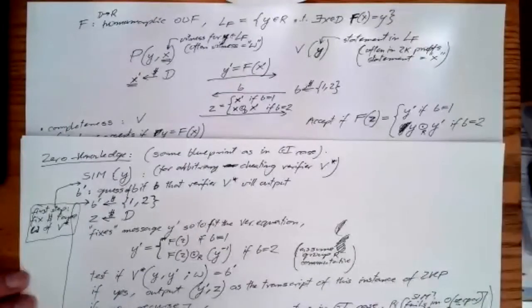And then we condition on this bit being guessed correctly, and look at the distribution of Y prime, Z conditioned upon the guess being correct. Because in one of these SECPAR executions it is guaranteed to be correct, except with this negligible probability.